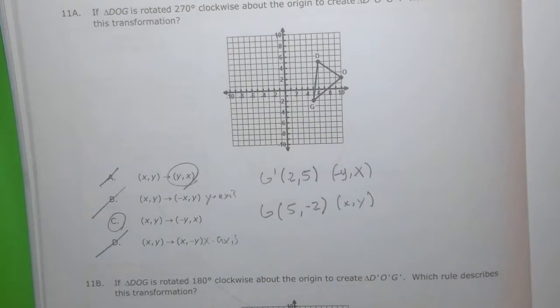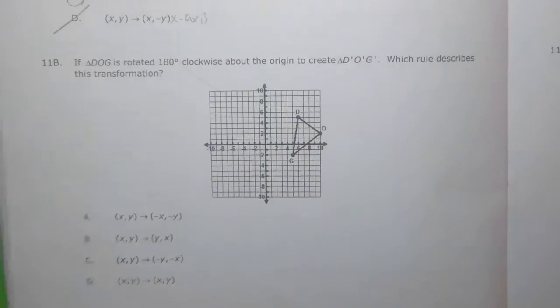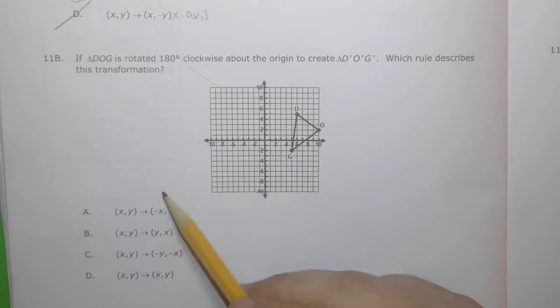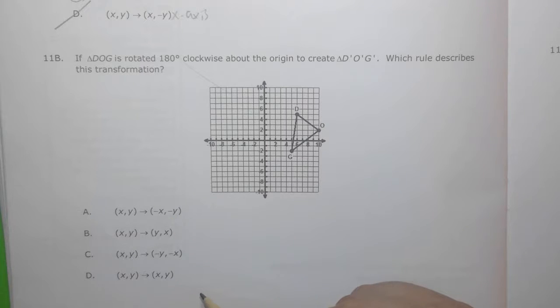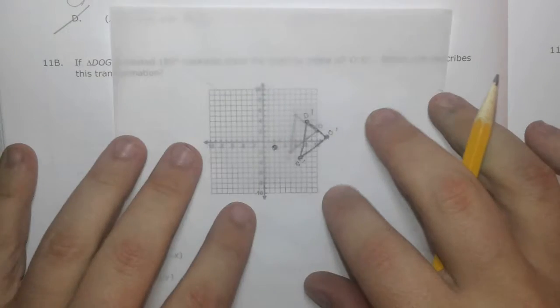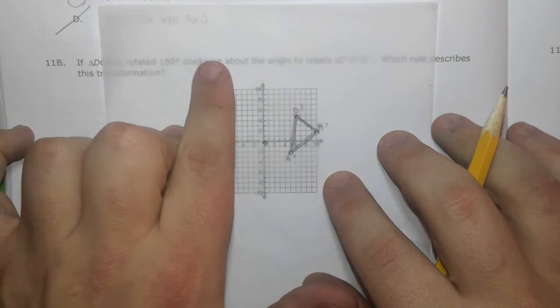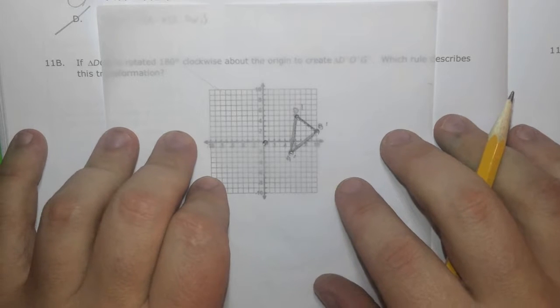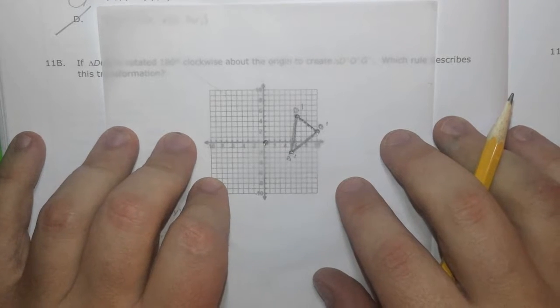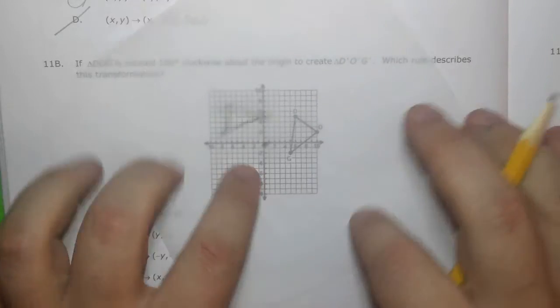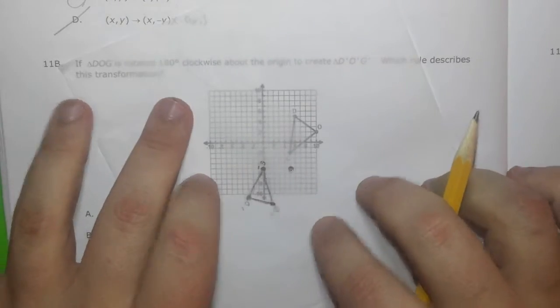Number 11B, I'm going to give you a few minutes to do on your own because 11B is 180. And so I'm going to let you figure out which one of these is the correct rule that describes the transformation. You can take that same patty paper and you can go 180. Okay, and you can go clockwise, or subsequently you can go counterclockwise because you will end up at the same spot because you're just going either halfway this way or you're going halfway this way.